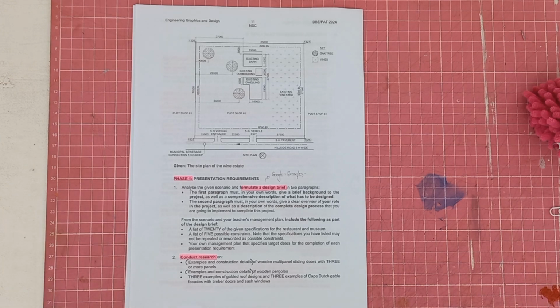From the scenario and your teacher's management plan, include the following as part of the design brief. So your teacher should be giving you a management plan. So I'm not going to go into further detail on that with you. You should have been given one by your teacher. But it should be, as far as I know, relative to the dates that your teacher wants you to submit certain parts of the project, okay?